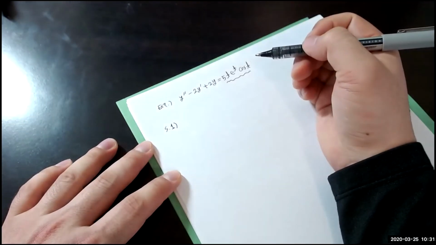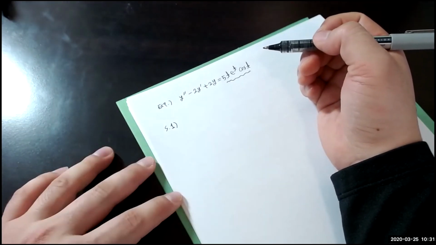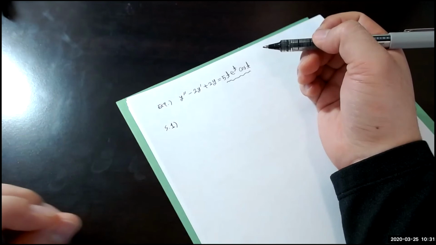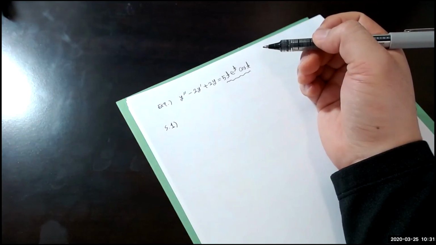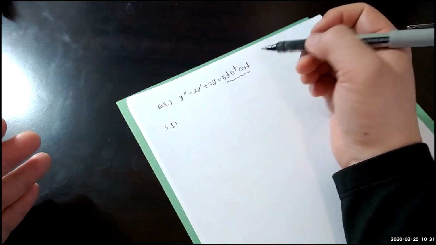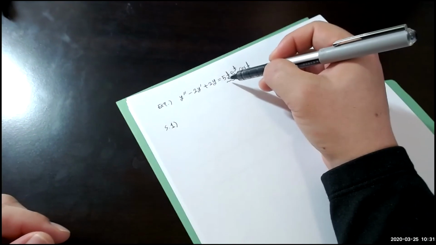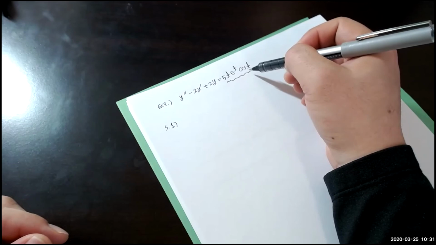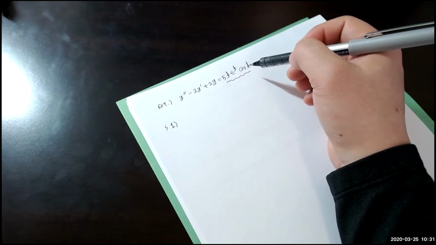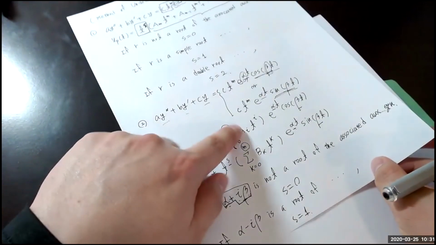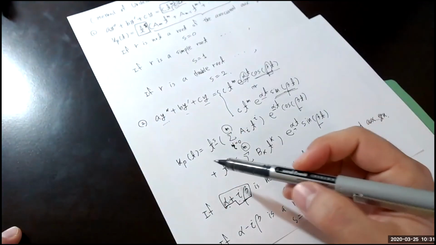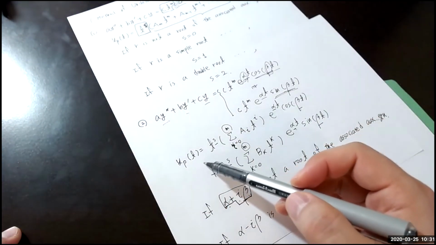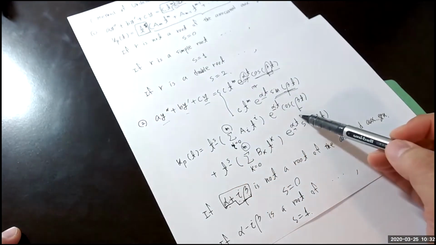We need to figure out the type of external force term. Okay, so it is a polynomial times an exponential function times a trigonometric function. We saw that, right? This is the second case, so a particular solution must have a form like that.